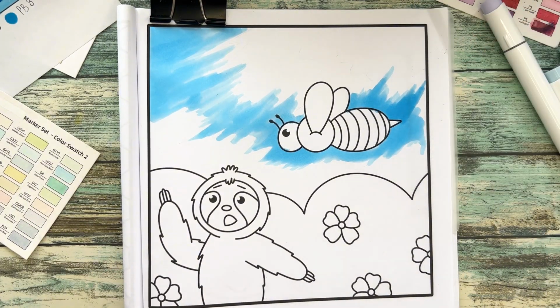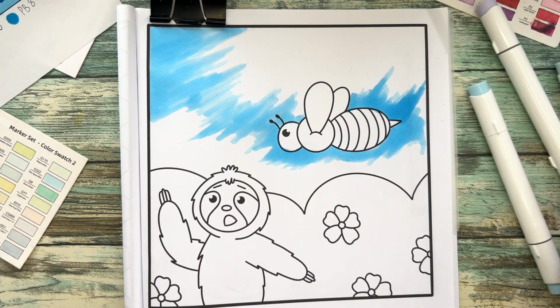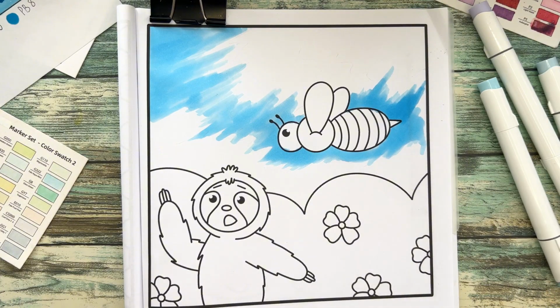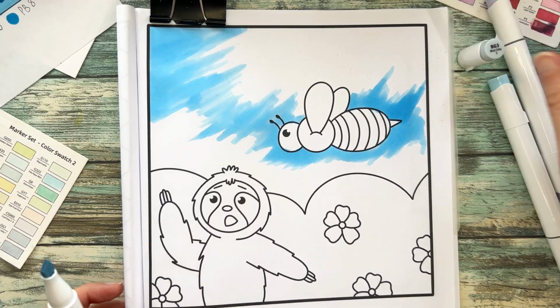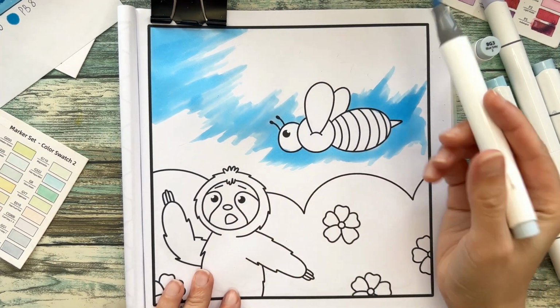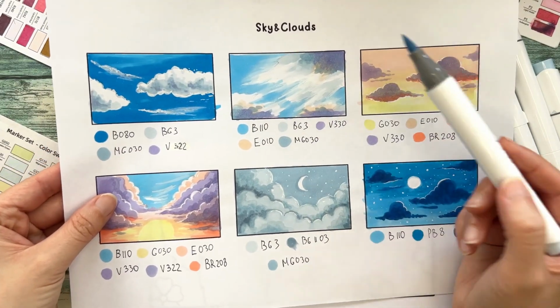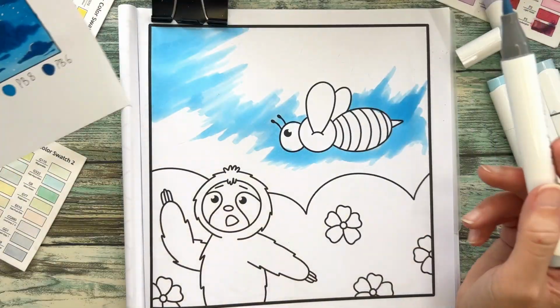Okay, let's move to the second one, which is light gray, PG3. Again, I'm following the same color scheme that we did before, so this will be my main reference.